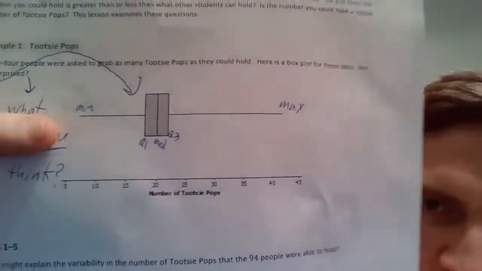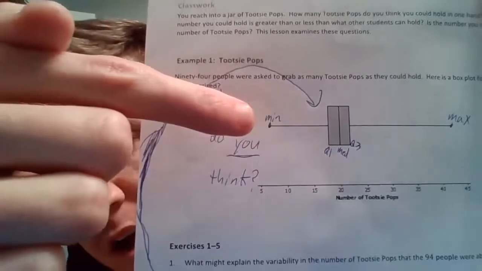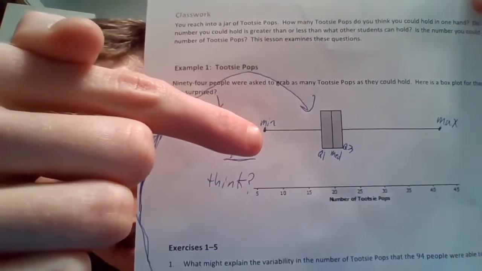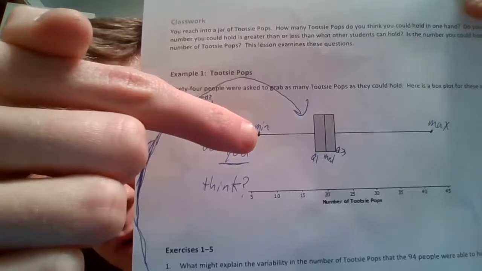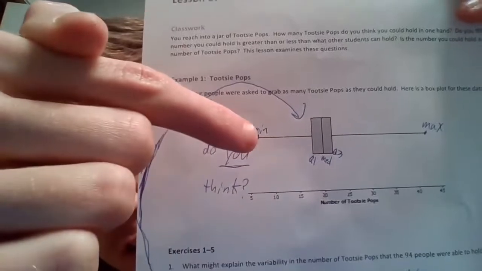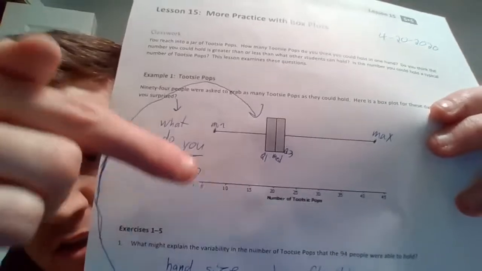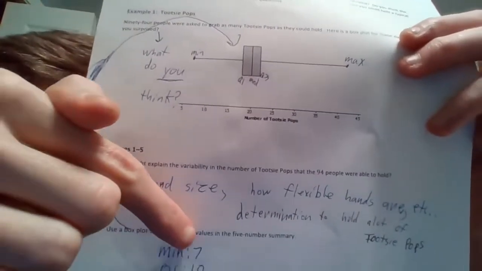Now, the only challenge we might have here is estimation. Minimum is over here. Like I say, I prefer to put dots at the end of my minimum and maximum just because it makes it a little easier to see. But this is going to be a scenario where I'm going to have to estimate a little. What might help you is if you drew a vertical line all the way down, it'd be close to the halfway point between the 5 and the 10. I saw it to be a little bit closer to the 5. So therefore, I said that the minimum was 7.